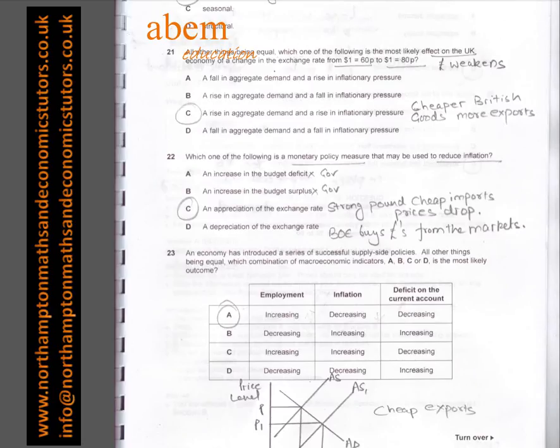Question number 21. All other things being equal, which one of the following is the most likely effect on the UK economy of a change in the exchange rate from $1 to 60p, to $1 to 80p? We can see over here the dollar has strengthened, the pound has weakened, because now the dollar can buy more pounds. That's why the dollar has appreciated, which means the people living in the US will find British goods cheap. They have to pay fewer dollars, so they will probably import more, which means British firms will be exporting more goods. C is the answer.